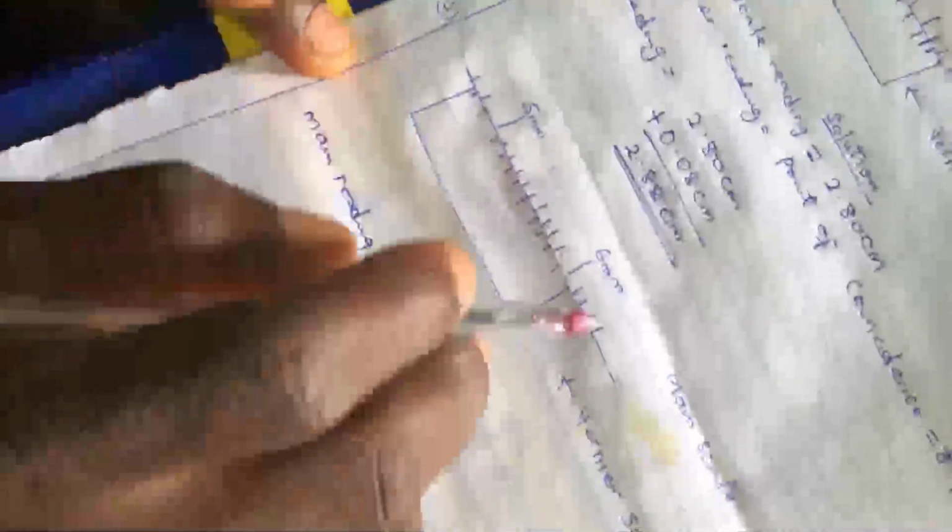And now, the second question. What do we do again? We find the main reading. Now, what's the main scale reading? That's the last line before this vernier scale. Now, what's the last line? You would see that this is the last line. And if this is 5, this will be 4.9. And this is 4.8. So the last line is 4.8. Since this vernier caliper is in millimeter, that would be 1 decimal place in millimeter. So that's 4.8 millimeter.